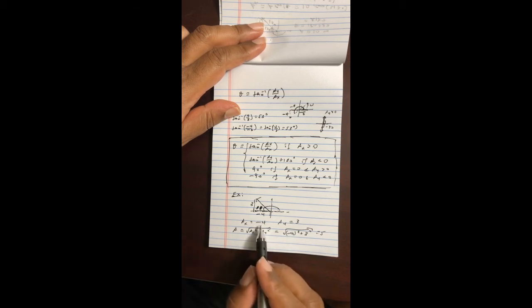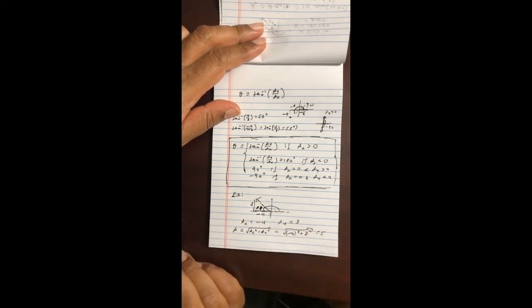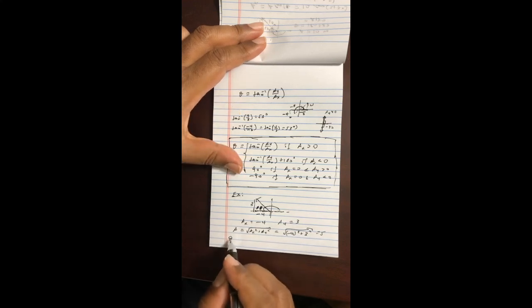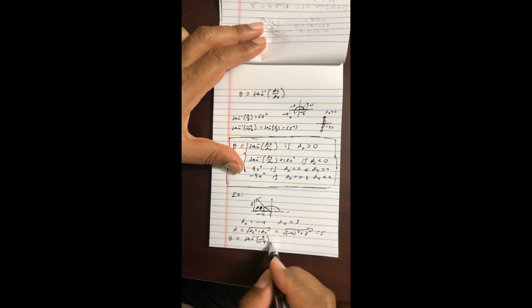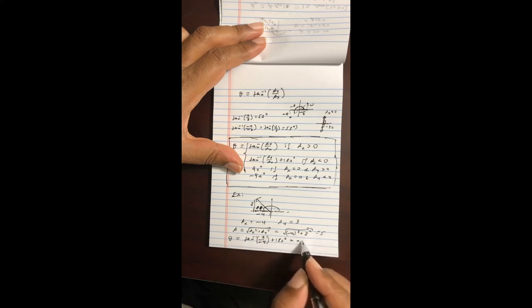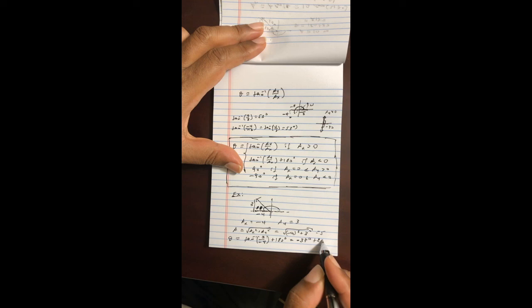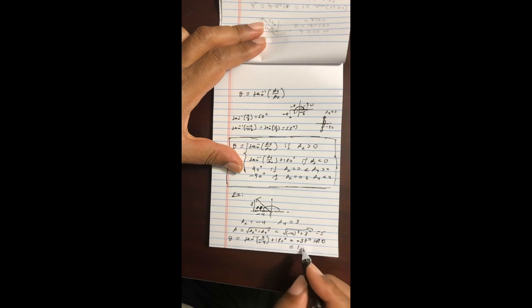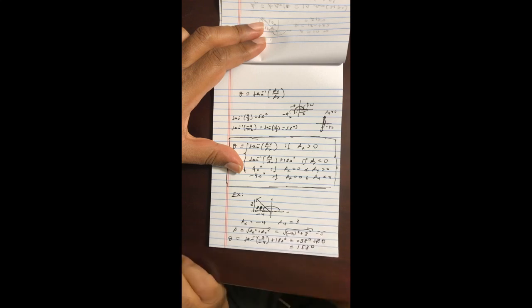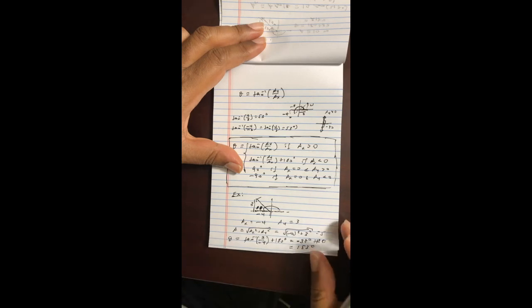How about the direction? Now our x is negative, so you have to use this formula over here. So we have theta equals tan inverse of 3 over -4 plus 180 degrees. From your calculator you'll find out that this is -37 degrees, and then we'll add 180 degrees to it, so that turns out to be, I think, 153 degrees.